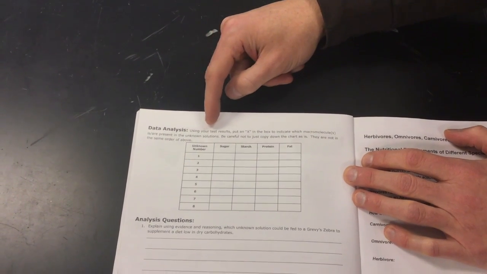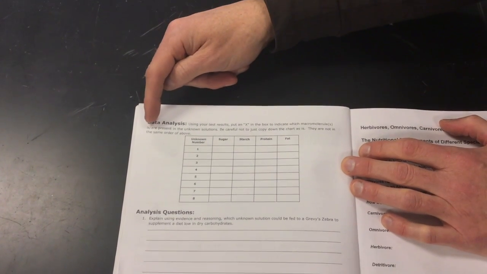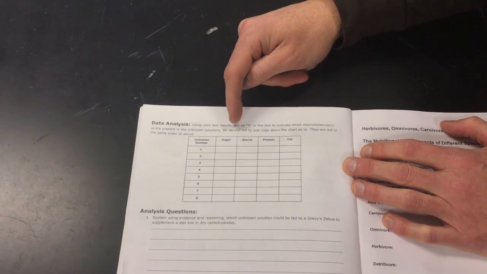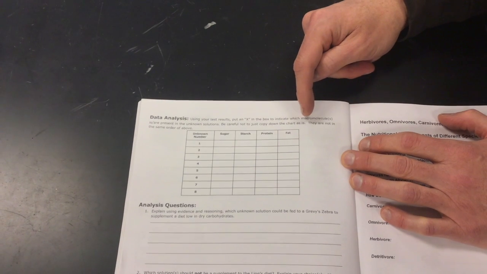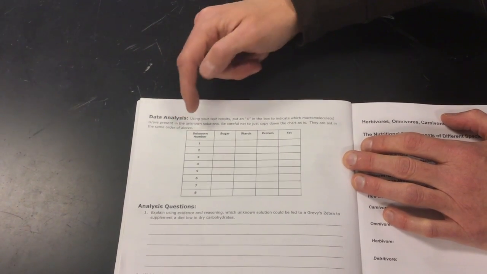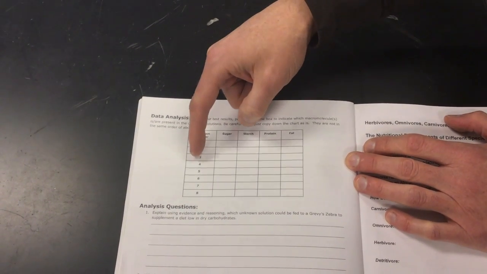And it says, using your test results, put an X in the box to indicate which macromolecules are present in the unknown solutions. Be careful not to just copy down the chart as is. They are not in the same order of the above. So what I want you to notice is we have unknown solutions 1, 2, 3, and 4.